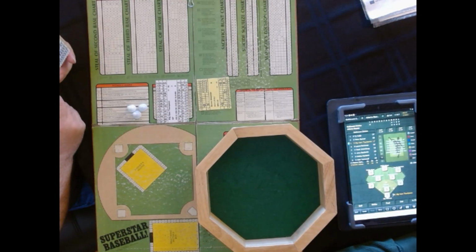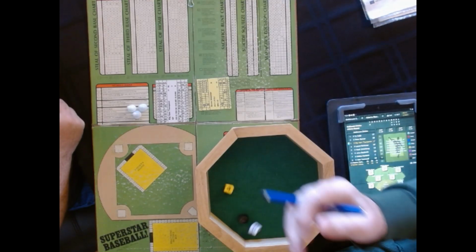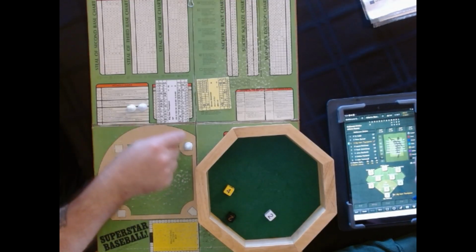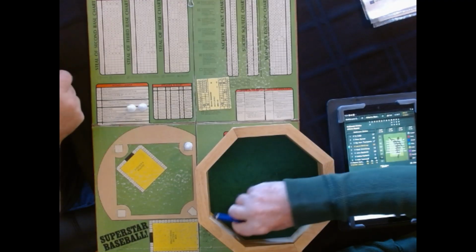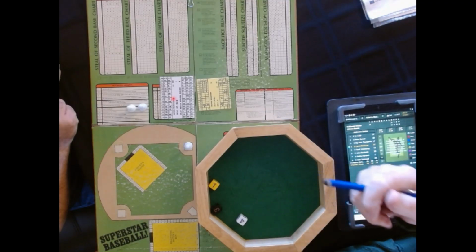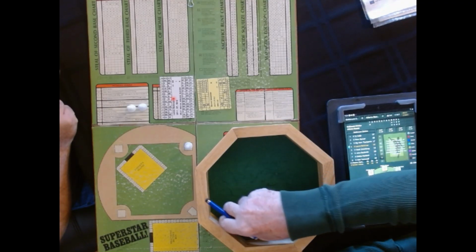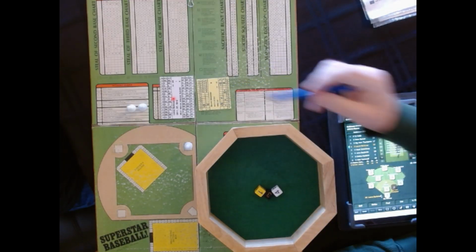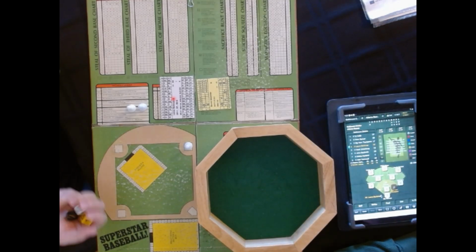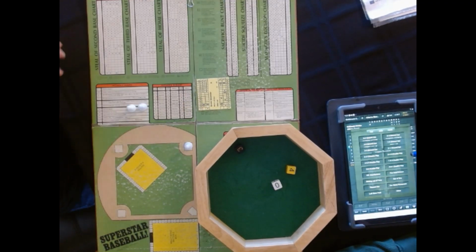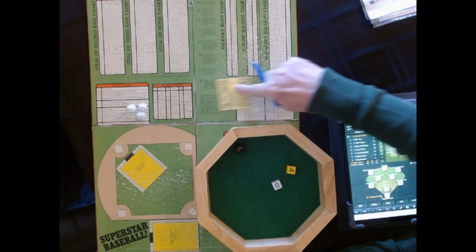And here comes Big Sam Thompson. 26. Walked him. Lance Berkman having a decent year. 35, swinging away. 35, if he was a reliever, would have been it, but he's a starter, so it's a blank. Swinging, 34. Struck him out, and he strikes out, gets us out of the inning.